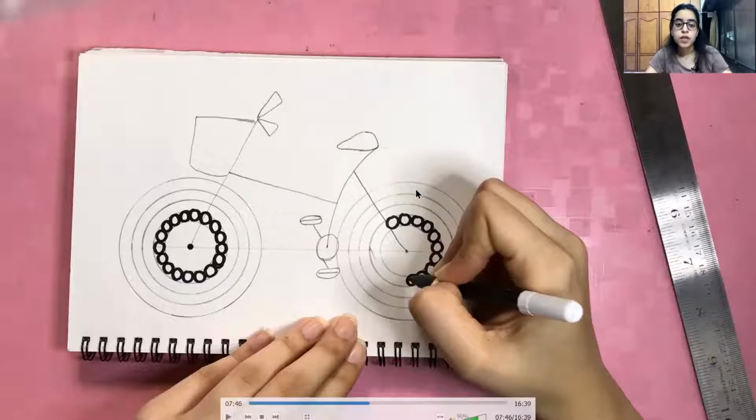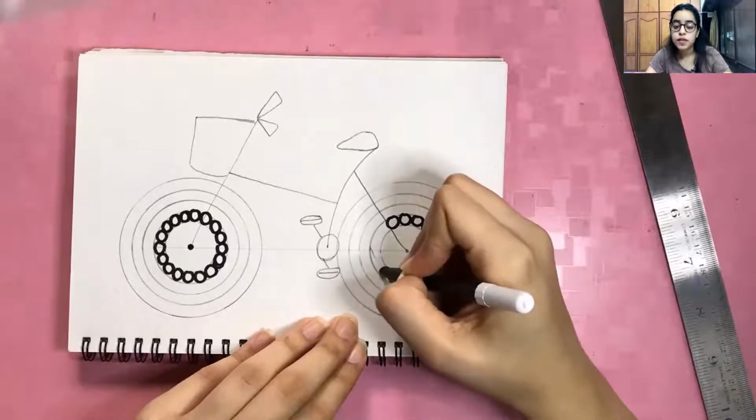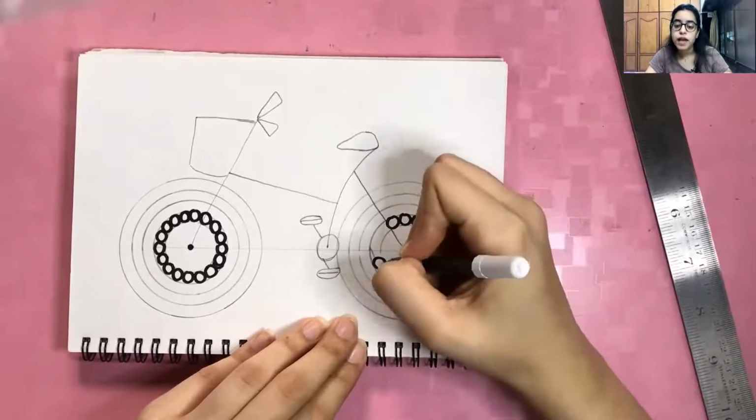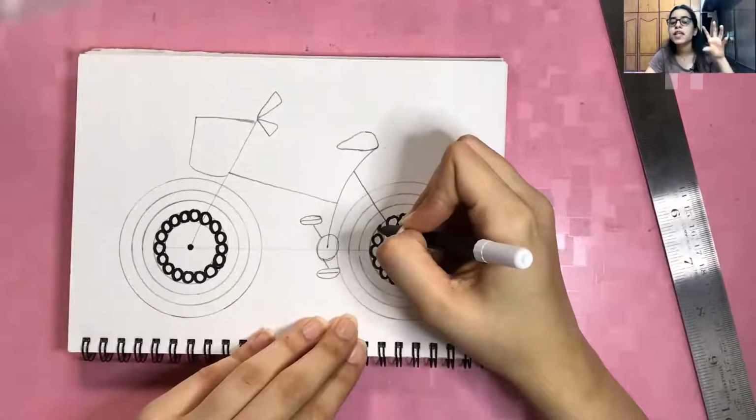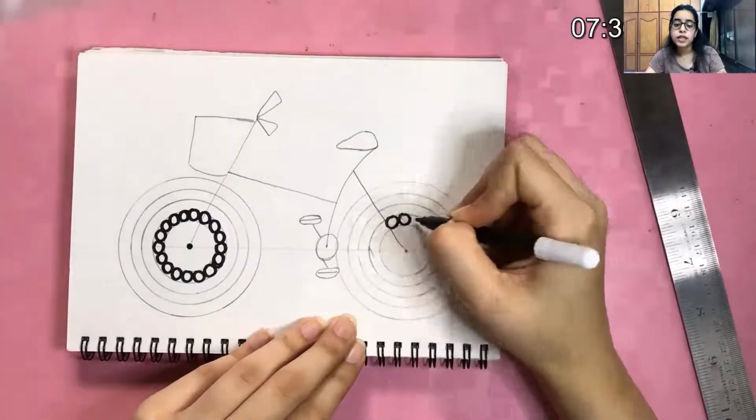All right, awesome. So we are on to the second wheel. We are drawing these circles in the gap. And as I said, it's a rushed process. You can just complete one wheel in this class, and then you can complete the other wheel after this class ends. Okay, don't worry.